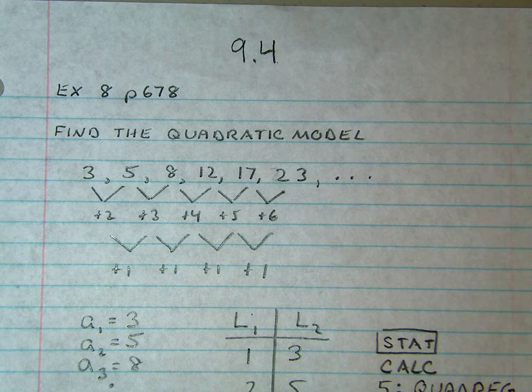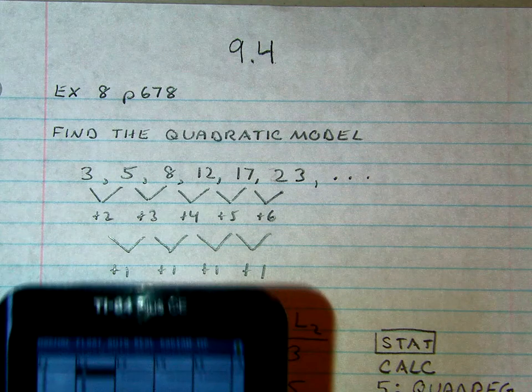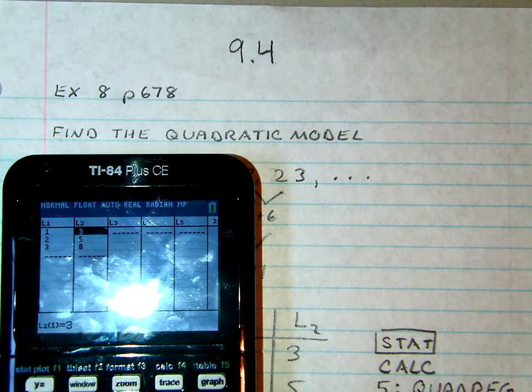Recognizing that a sub 1 is 3, a sub 2 is 5, a sub 3 is 8, etc., what we're going to do is pick 3 of those points. They can be any 3. It doesn't have to be the first 3. And we're going to get that information into our calculator in order to make the calculator do it as we want it to do. So if the first term is 3, we're going to put in 1, 3 as an ordered pair. 2, 5, 3, 8, etc. So after it gets in your calculator, it is going to look like that right there.